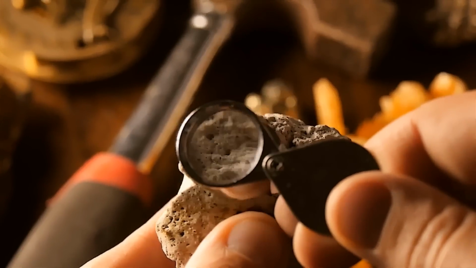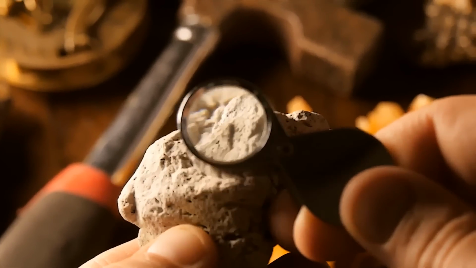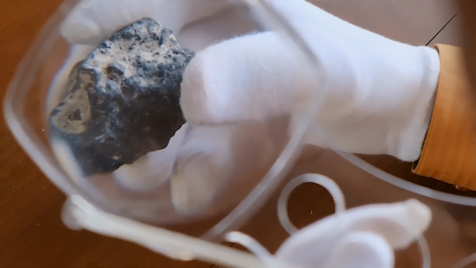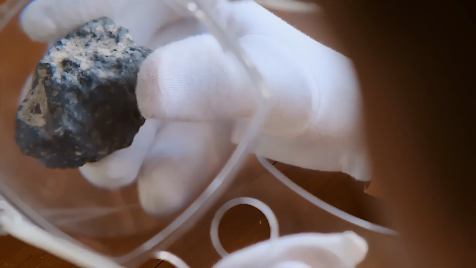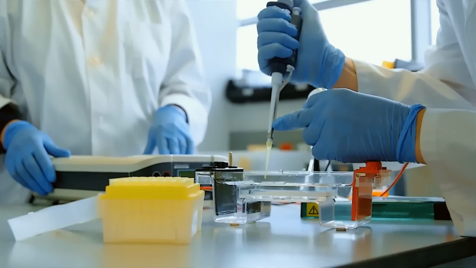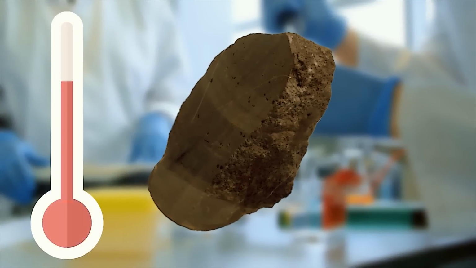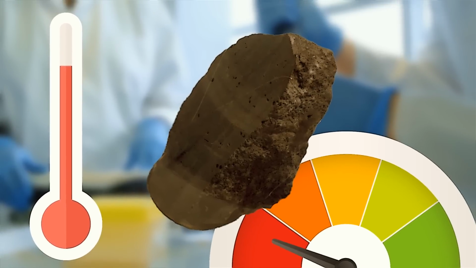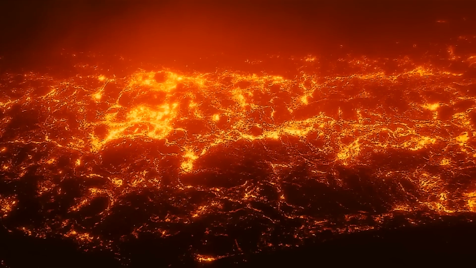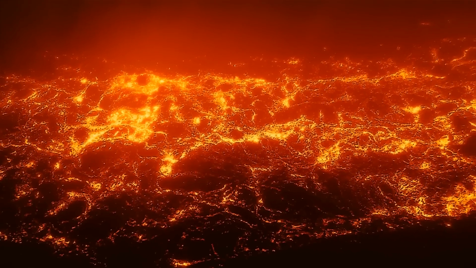Even though scientists had found meteorites coming from Mars and the Moon before, it was the first time a rock from the Moon turned out to be a terrestrial meteorite. They also found out that the rock had formed in a water-rich environment at temperatures and pressures corresponding to those at around 12 miles beneath the surface of our planet.